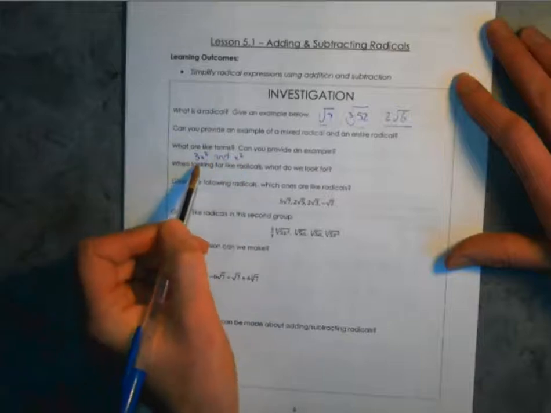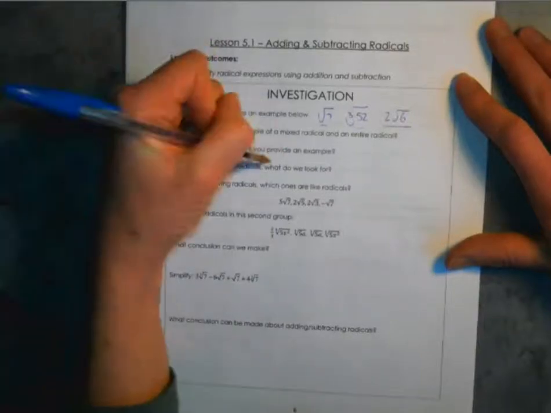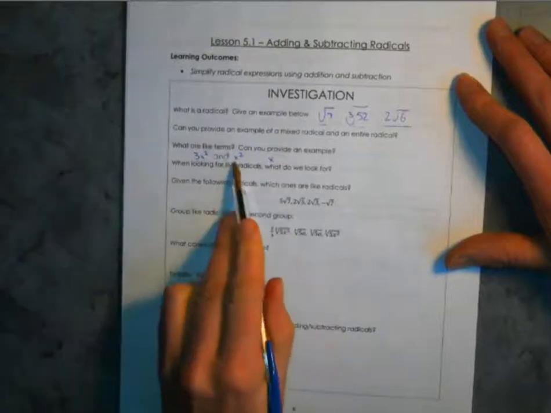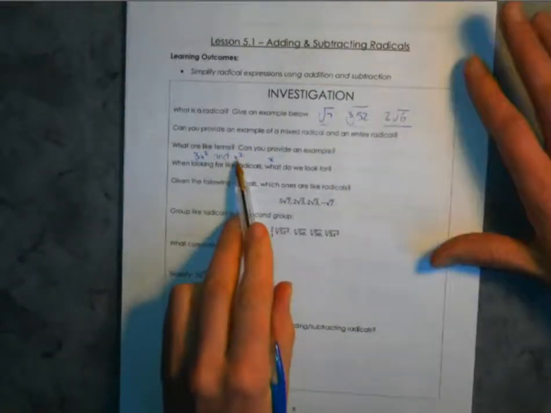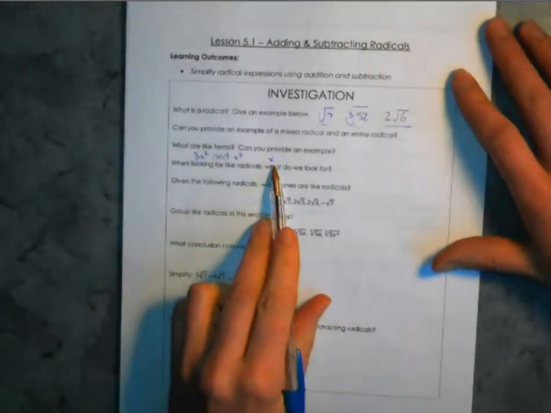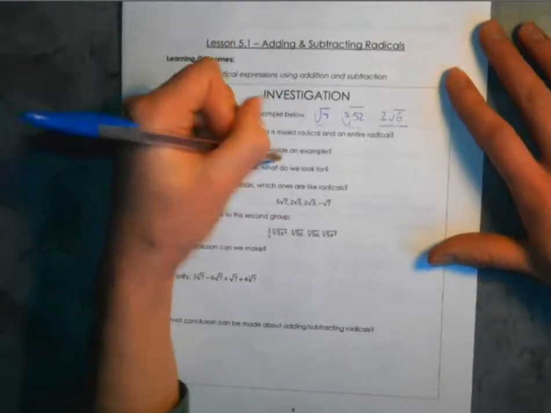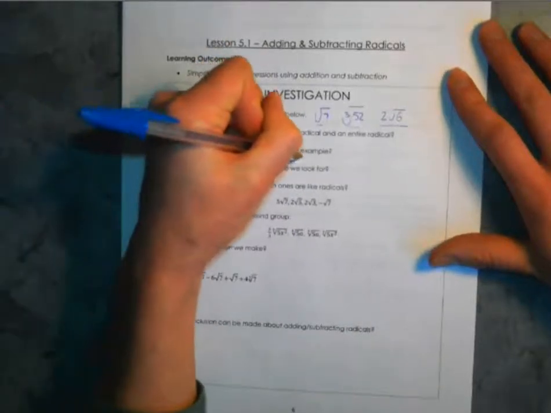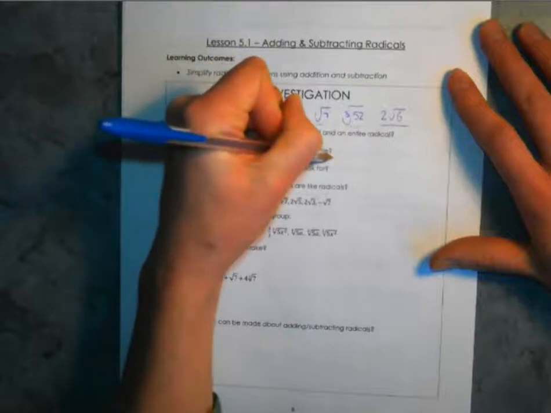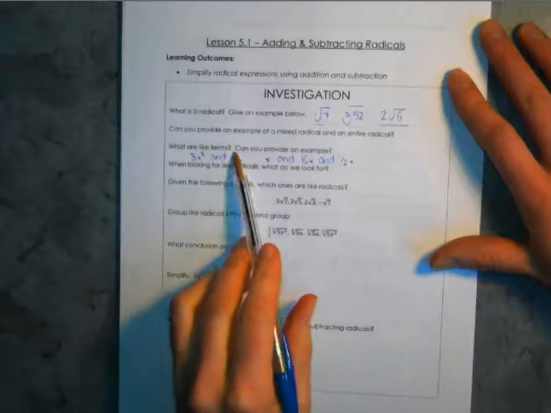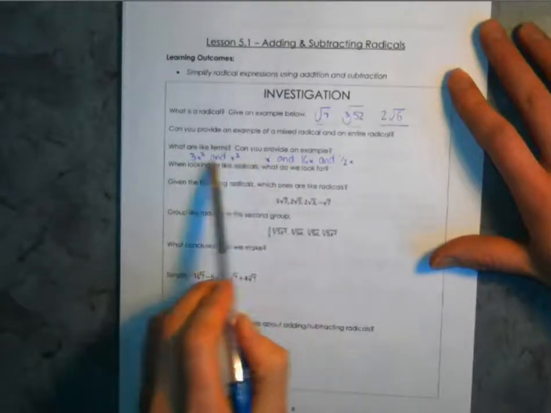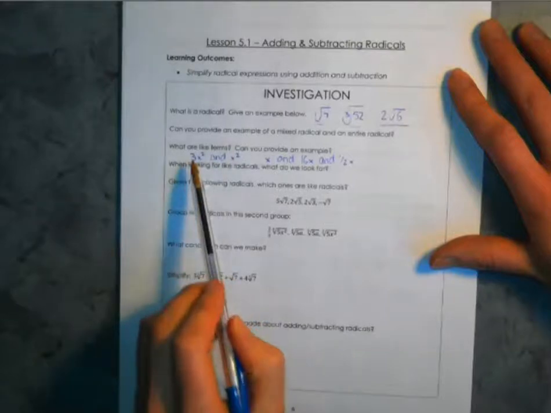So let me think, what else would I say? Would x be a like term with these two? Well, no, it would not, because there's no exponent for this one. So x would be a like term with, let's say, 16x or a half x. The coefficient can change, but it's not going to be a like term with the squared value. That means you would not be able to add x to 3x squared, for example.